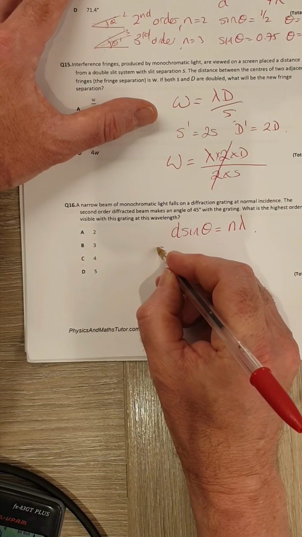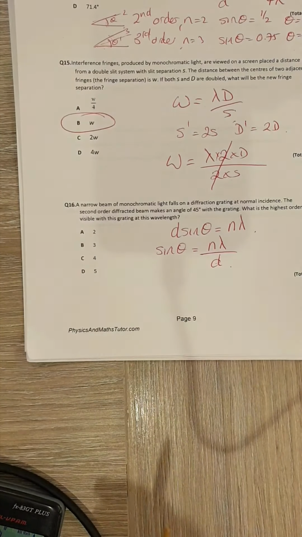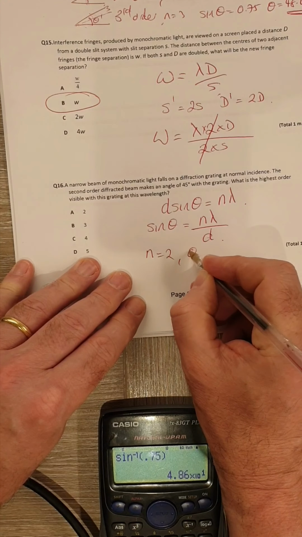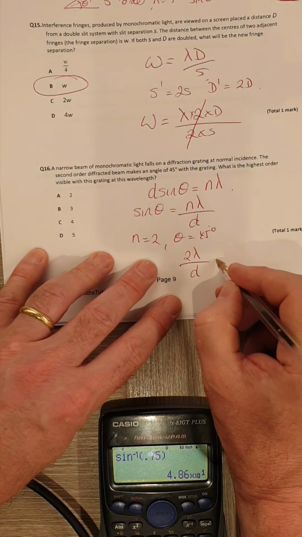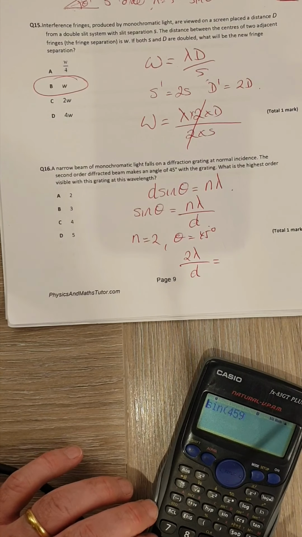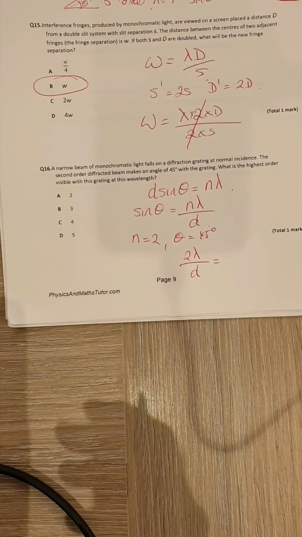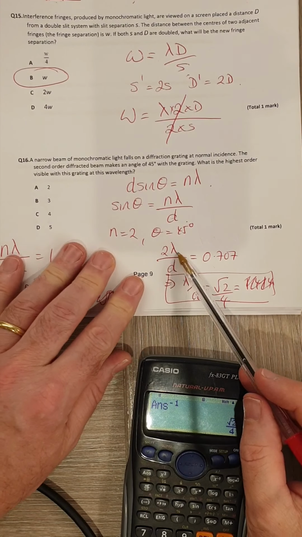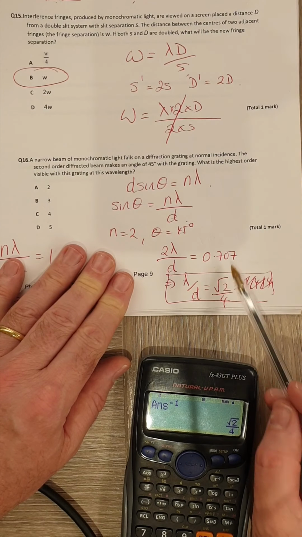So the sine of the angle is equal to n lambda over d. Now, when n equals 2, the angle is equal to 45 degrees, which gives me 2 times the wavelength over the slit separation is equal to 0.707, or 1 over root 2.